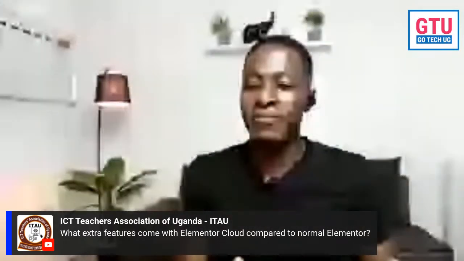What extra features come with Elementor Cloud compared to a normal setup? Basically, Elementor is giving you the hosting and the security and the backup features, and the rest is the normal Elementor, the Elementor we know and love to use. And besides, you have WordPress pre-installed, so you don't have to install WordPress on the cloud server. Everything is already implemented, and what you have to do is simply connect your domain, and you're good to go.